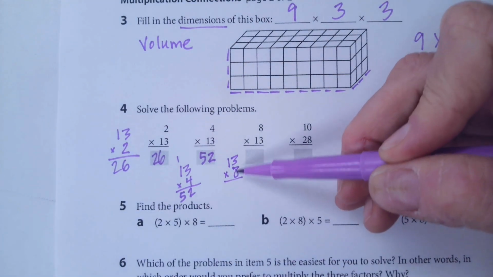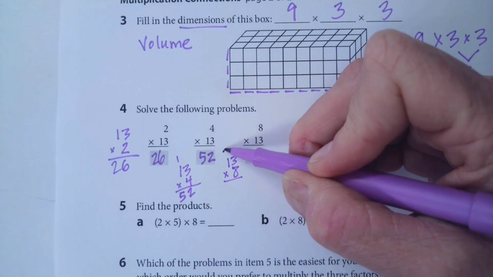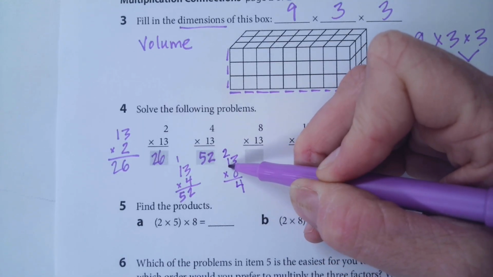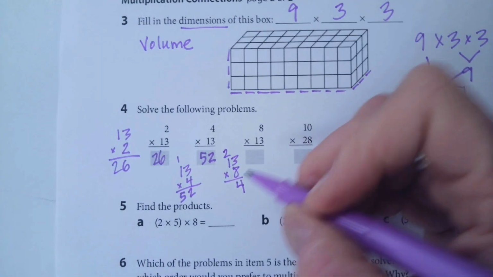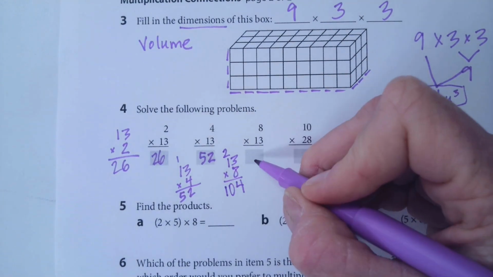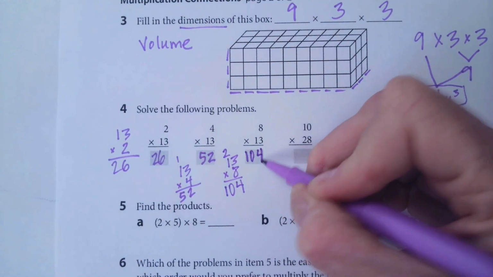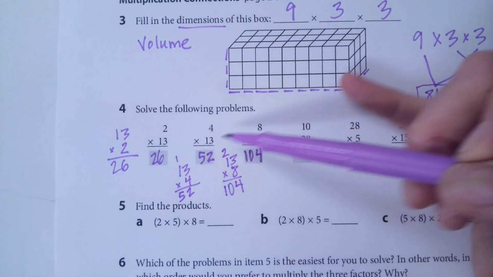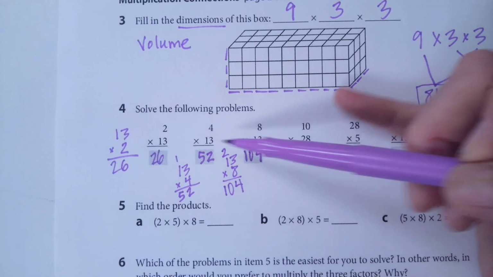8 times 3 is 24. 8 times 1 is 8. 9, 10. Add that 2 to make 10. There it is. 52 doubled is 104. So this is a double, double, double. Times 2 times 4 times 8.